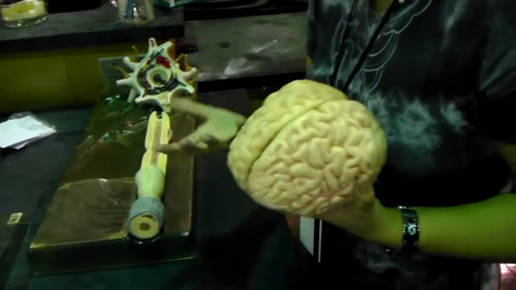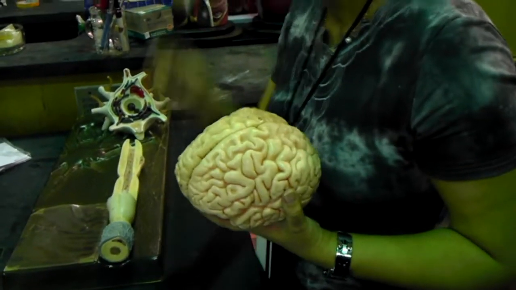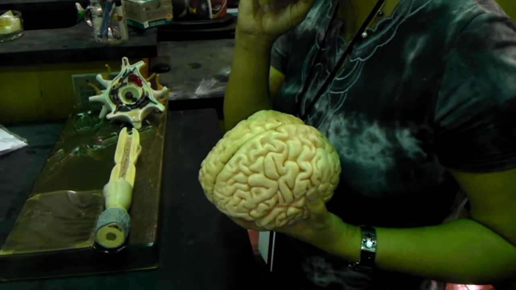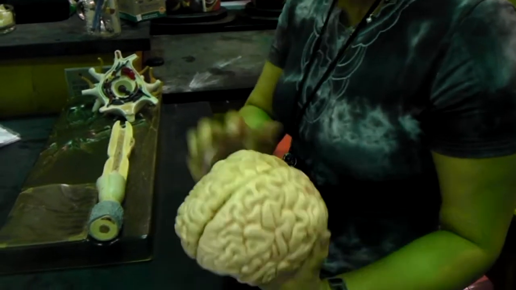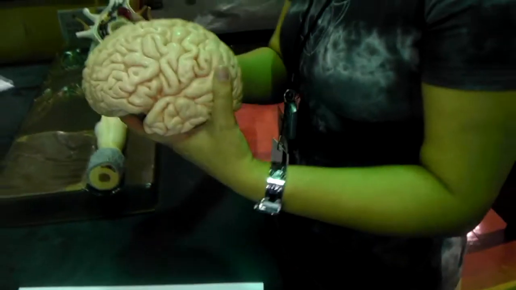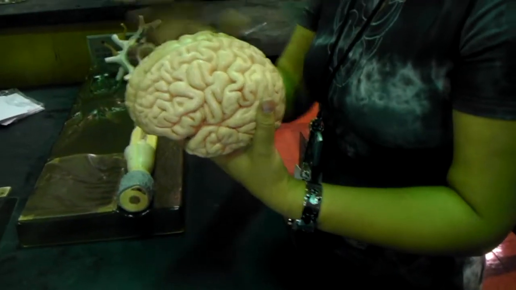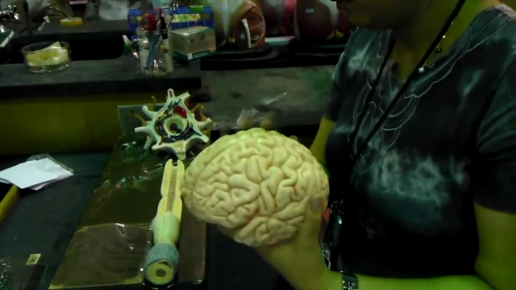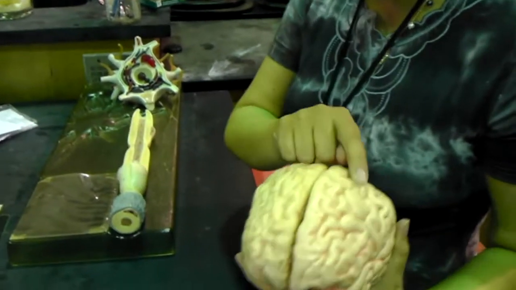You guys know that. What are the sulci? What is the sulcus in general? Sulcus is like a shallow groove, and a fissure is a deep one. So this is one of the sulci that we have here. This is the central sulcus. Central sulcus separates what? Which lobe from which lobe? Frontal from the parietal lobe. So this is your central sulcus.